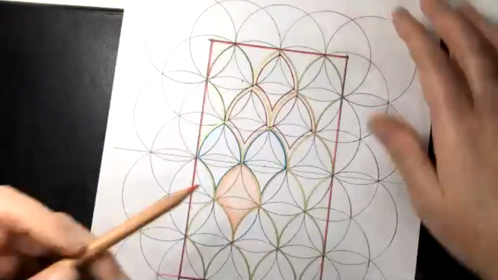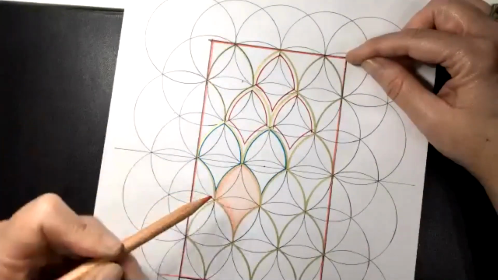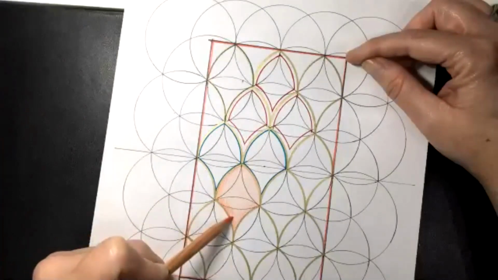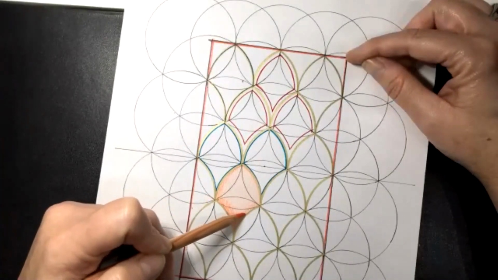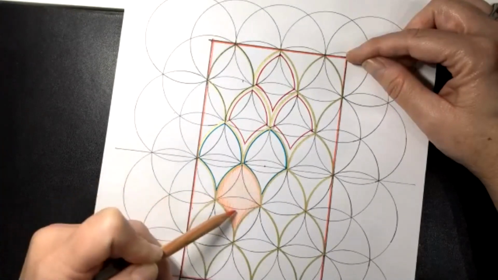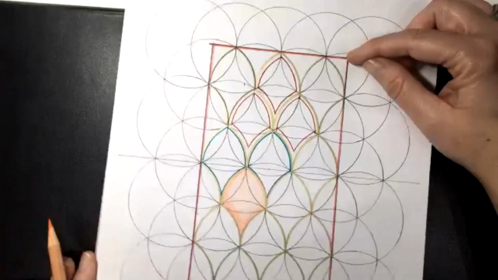Okay. And so by thinking about where your light source is, and hence what bits are going to be darkest and what bits are going to be lightest, you can have a play and generate a bit of a 3D effect on your petal.